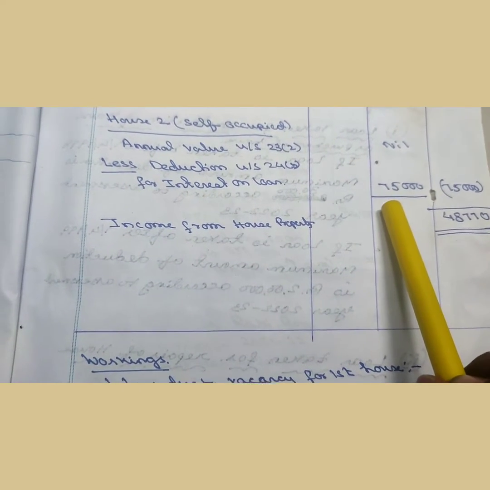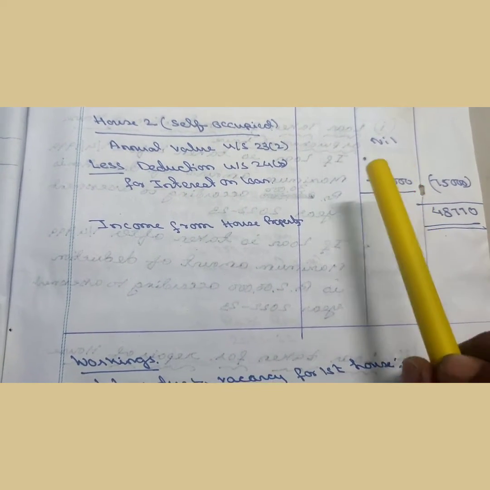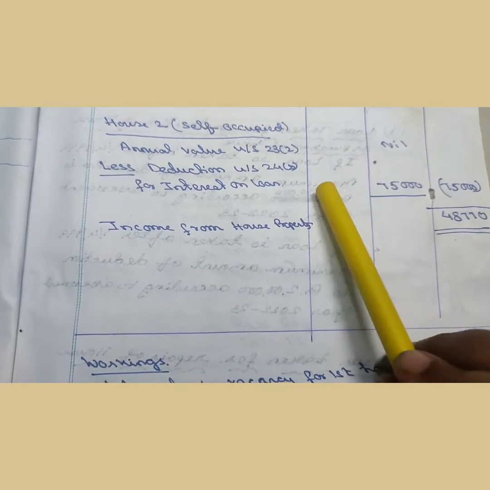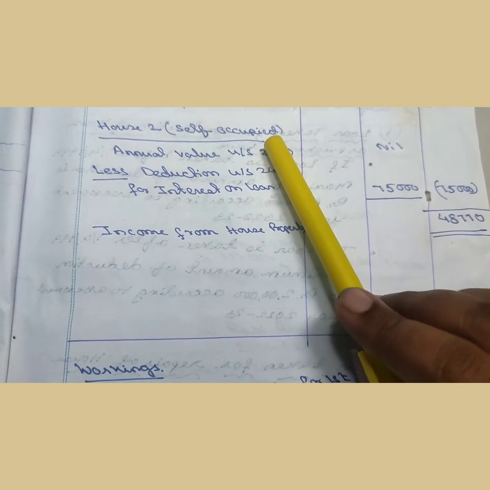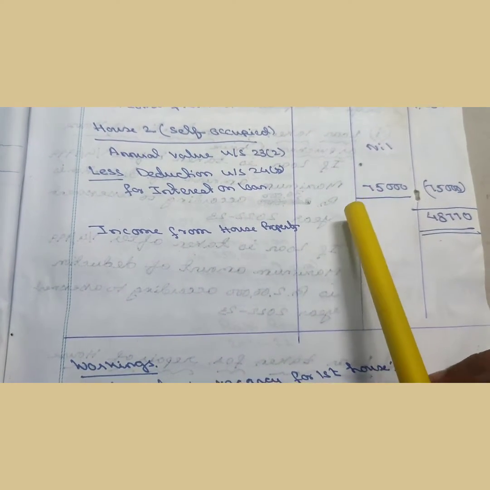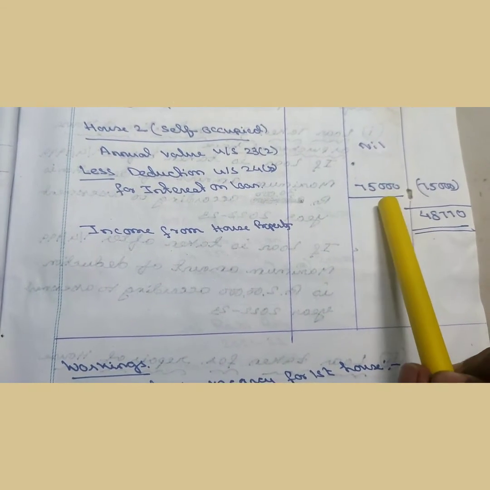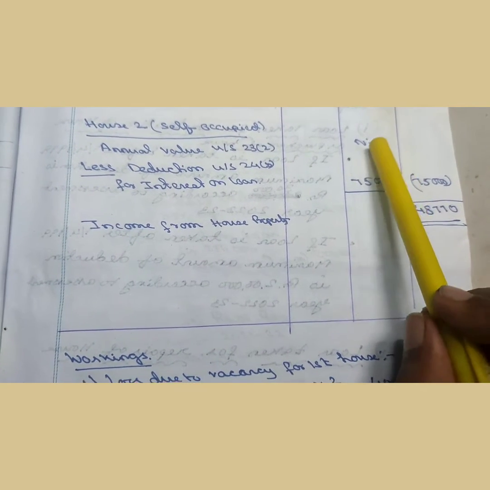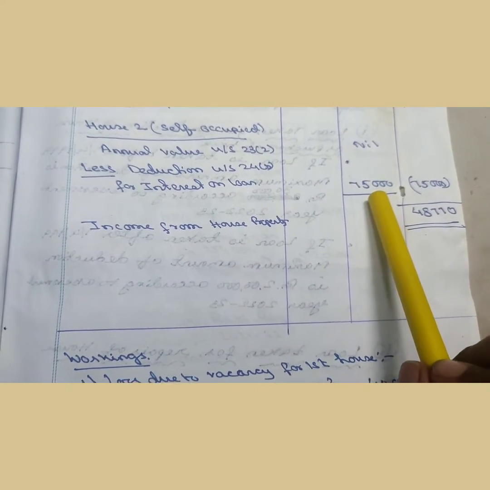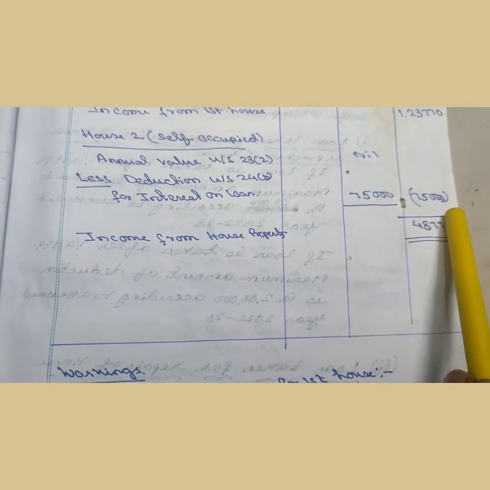Interest on loan is given in the question, that is rupees 75,000 and it is within the maximum limit. We know the maximum limit for interest on loan for the construction of a self-occupied house is rupees 2 lakh, and this 75,000 is within the limit, so it will be allowed as full deduction. So from the 0 we deduct this 75,000 and the income from the second house will be negative 75,000.